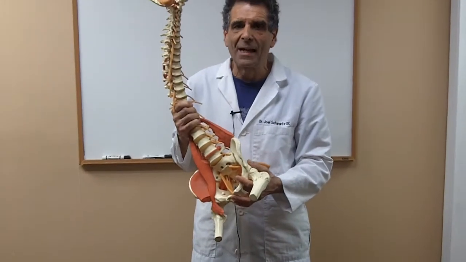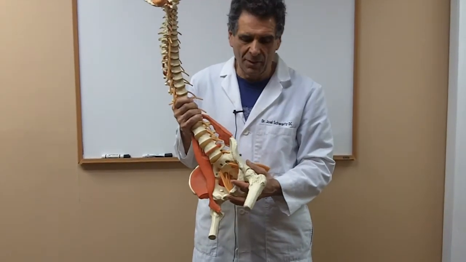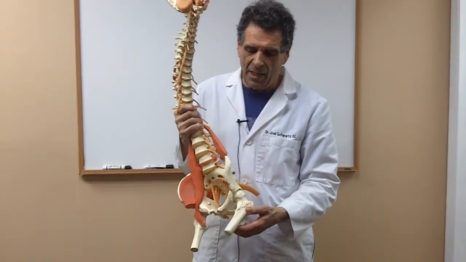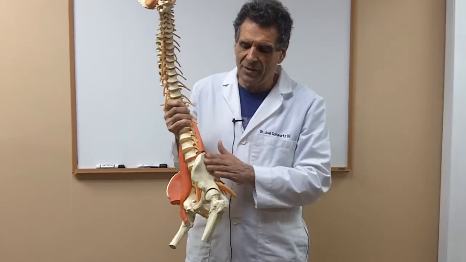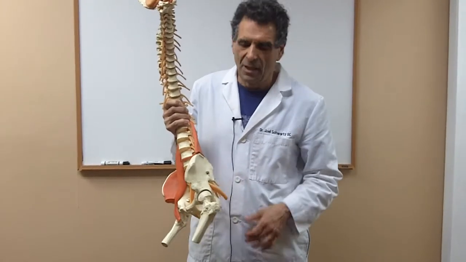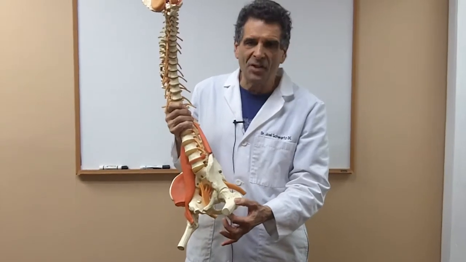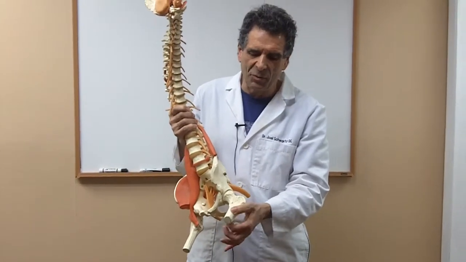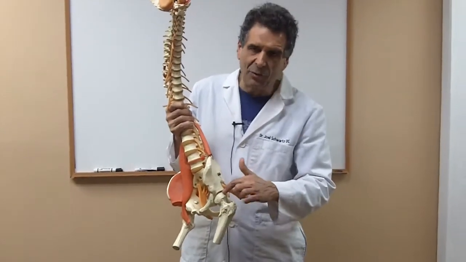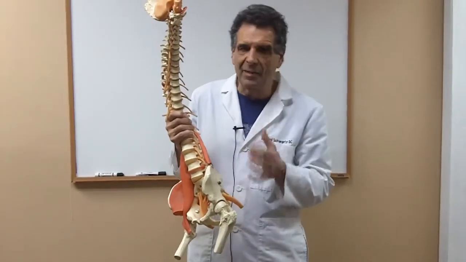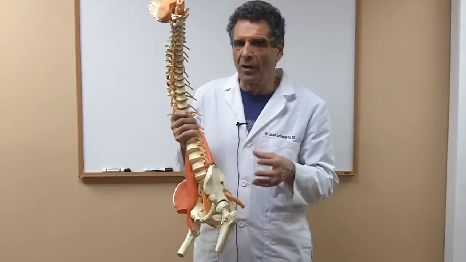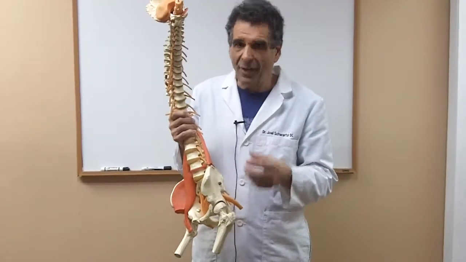So let me show you the anatomy of the hip on this anatomical model. This is the thigh bone here, also called the femur. And this is the pelvis. And this bone here is the ilium, there's the ischium, and the pubic bone over here. So the hip socket or the hip joint is actually made between the thigh bone and the pelvis. This is the hip socket right here. Inside that hip socket there's cartilage, and that cartilage tends to wear away with hip arthritis.